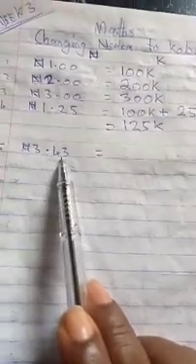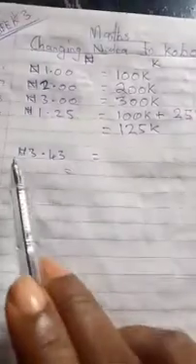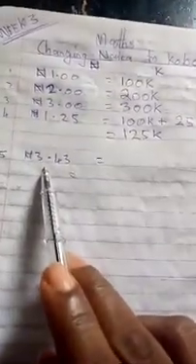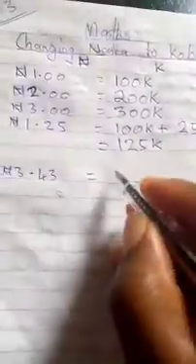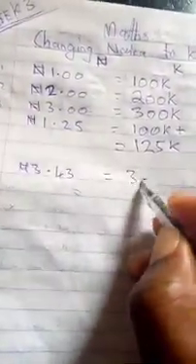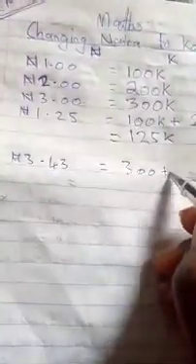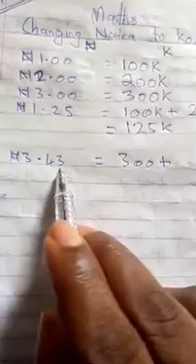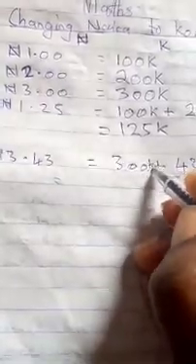Any number that comes after the dot is Kobo. So now 3 Naira gives us 300 Kobo. So you remove the Naira sign and you write your 300, which is this 3 Naira, plus this one is already in Kobo. You write your 43 Kobo.